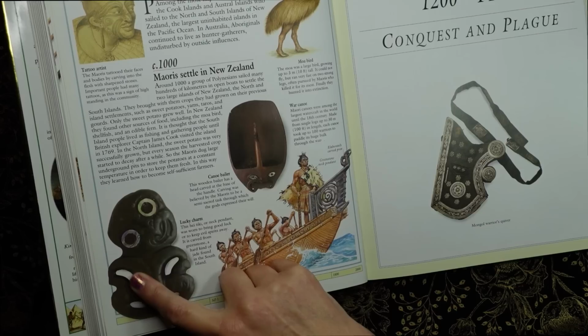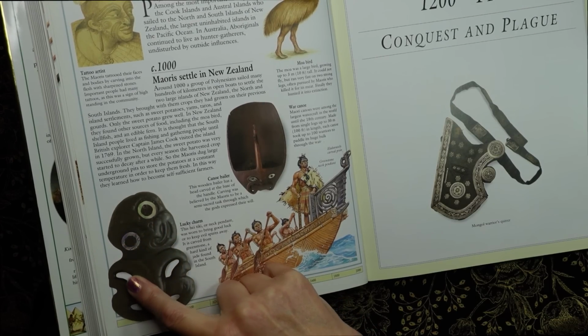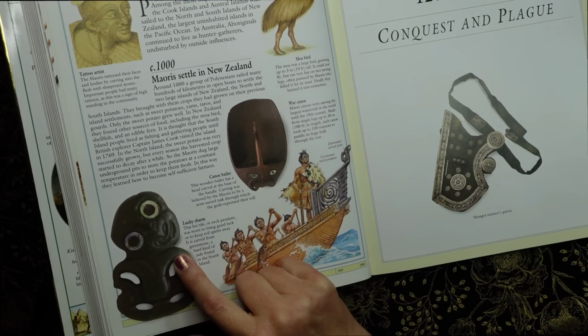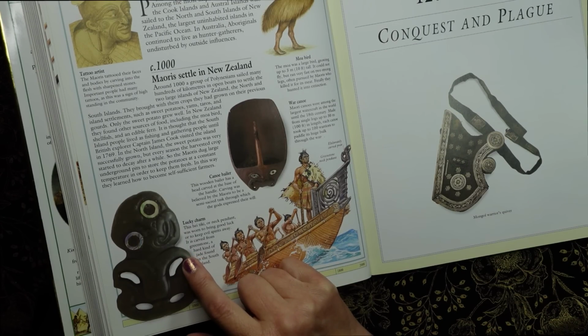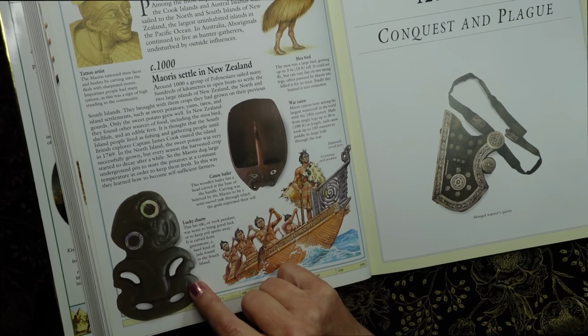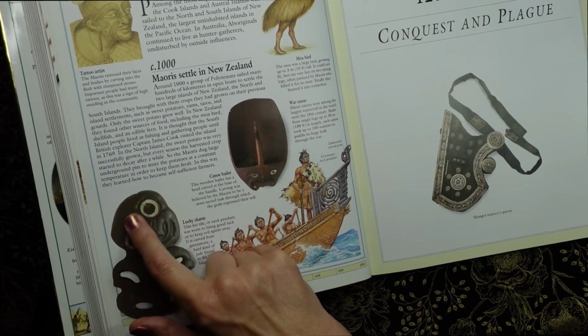And this is a lucky charm. This Haitiki or neck pendant was worn to bring good luck or to keep evil spirits away. It's carved from green stone, a hard kind of jade found in the South Island. I used to have one of these.